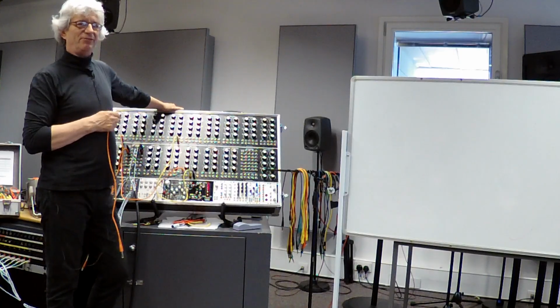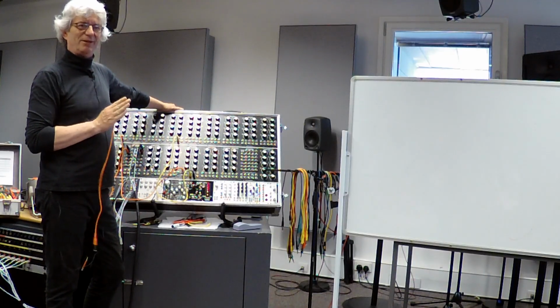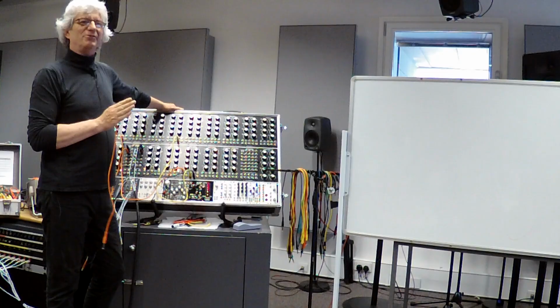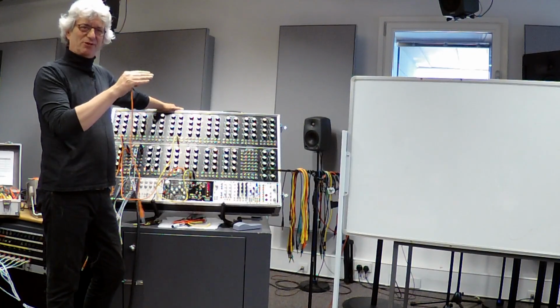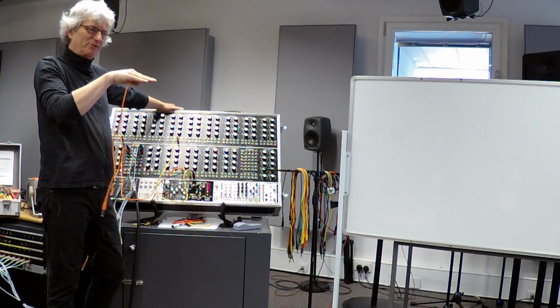But there's one interesting thing, because this is not linear ring modulation, because the curve is not linear. The curve is an RMS curve, which is basically sort of a compressive curve.